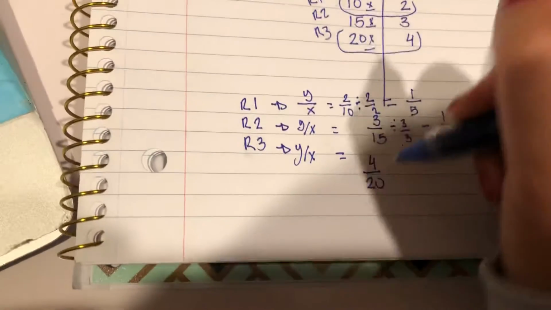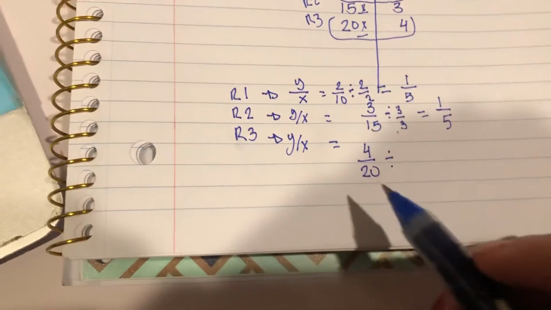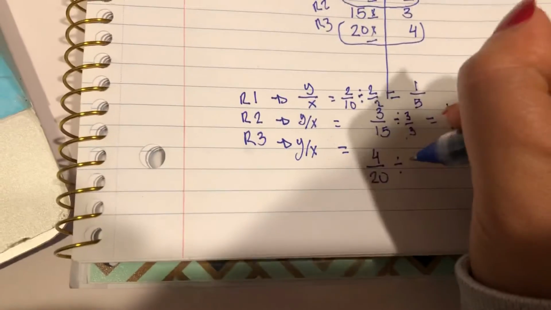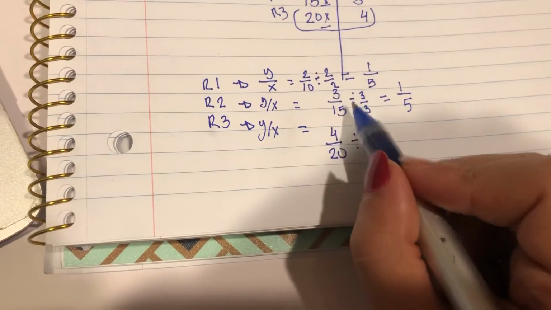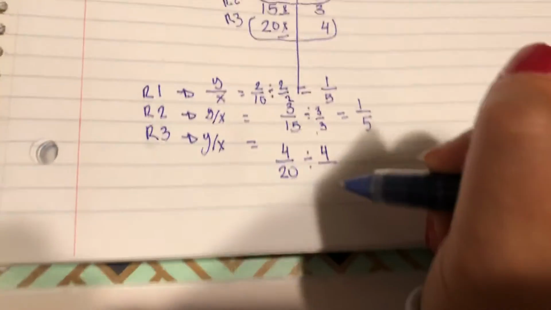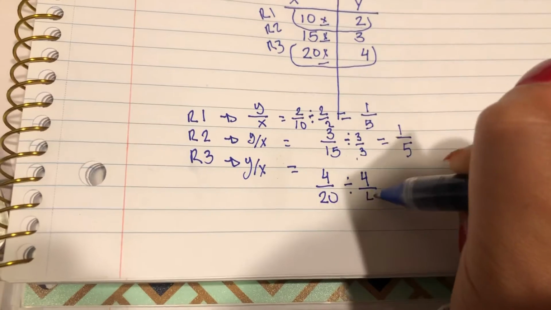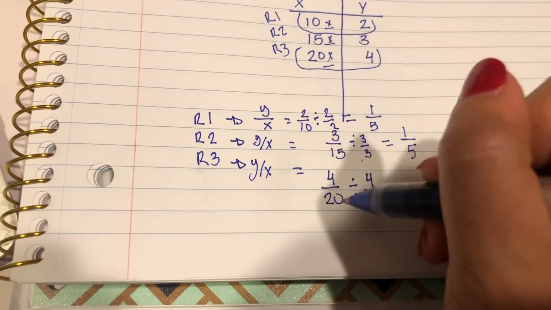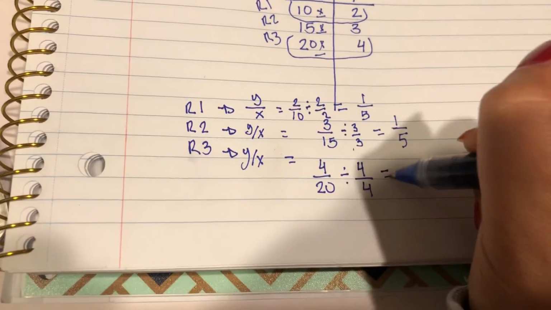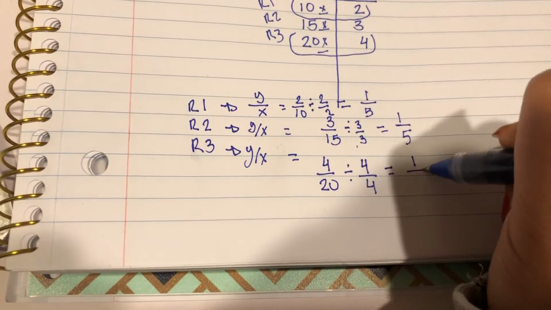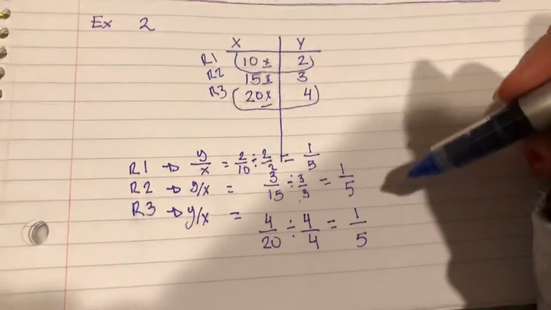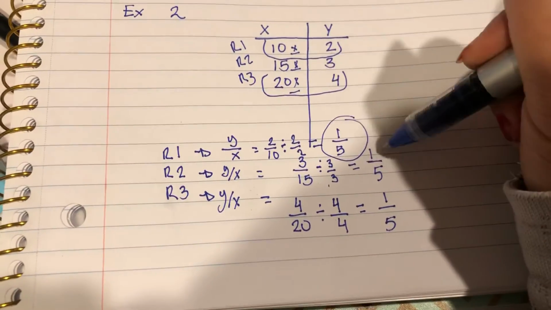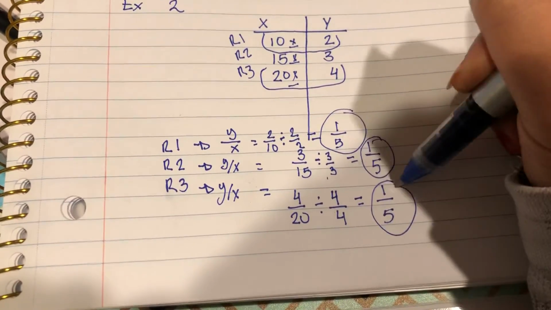And the last one is 4 over 20. Usually when it's a really small number like 1, 2, 3, or 4, it's really easy to find the greatest common factor. So the greatest common factor between 4 and 20 is 4. 4 divided by 4 is 1, and 20 divided by 4 is 5. So all of these equal 1/5, which means your constant is 1/5.